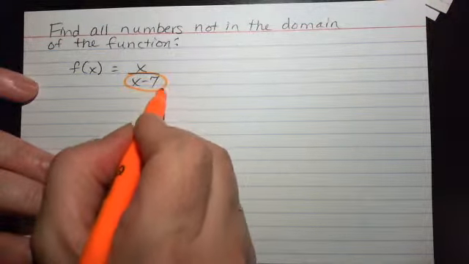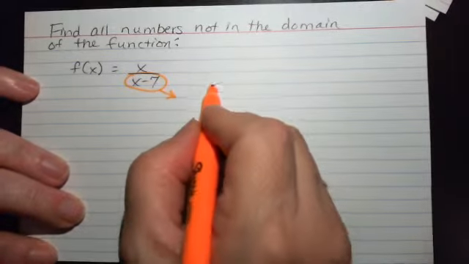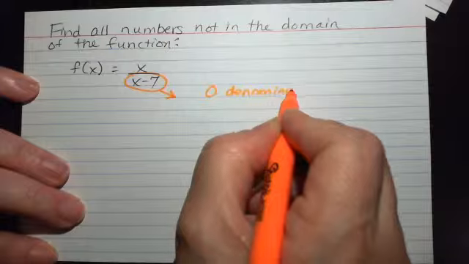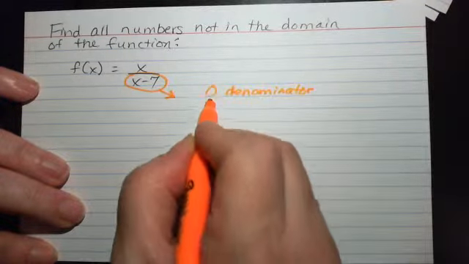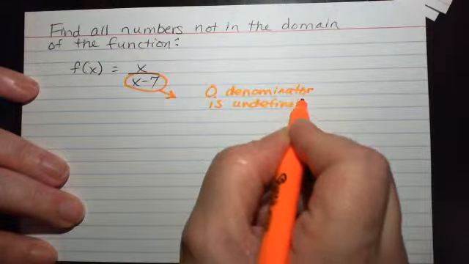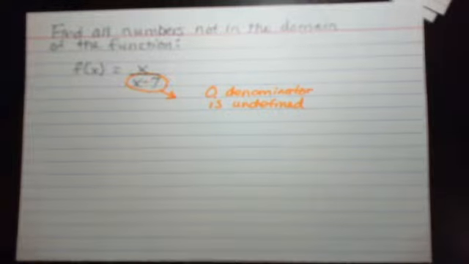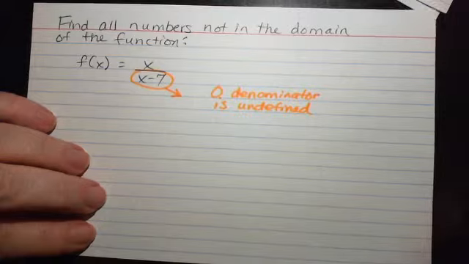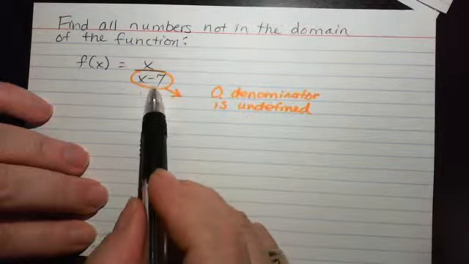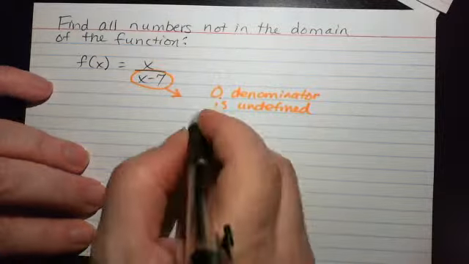An important thing to notice here is that we have an x in the denominator. So, remembering that a 0 denominator is undefined, then we know that the denominator cannot be 0. So x minus 7 cannot be 0.